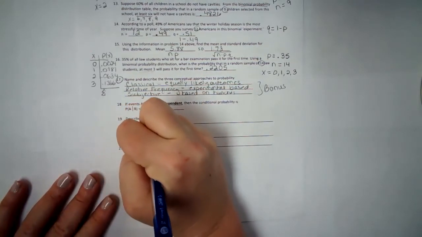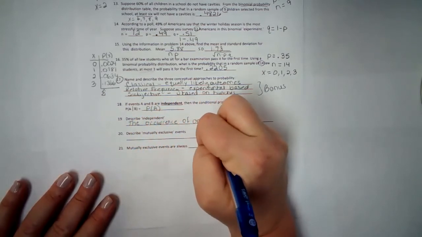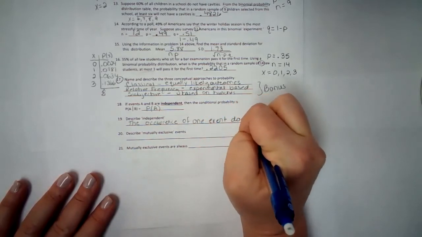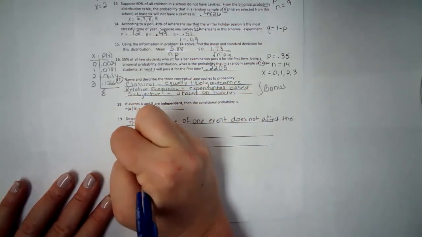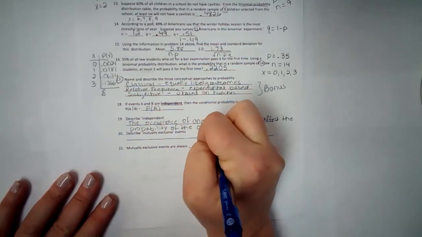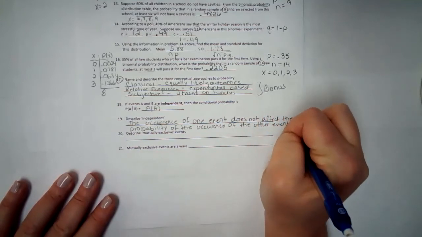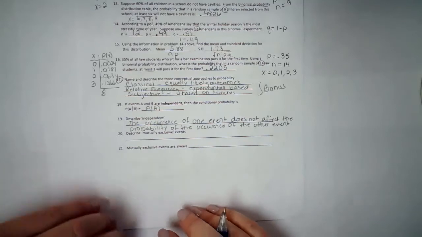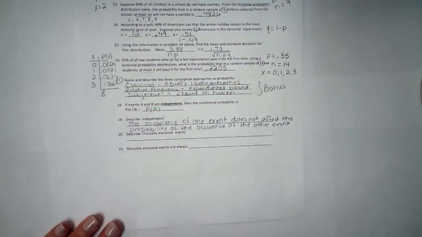All right. So number 19 actually wants you to put that into words. And so what they're going to give you is the sentence that the occurrence of one event does not affect the probability of the occurrence of the other event. It really doesn't matter. These two are saying the same thing.